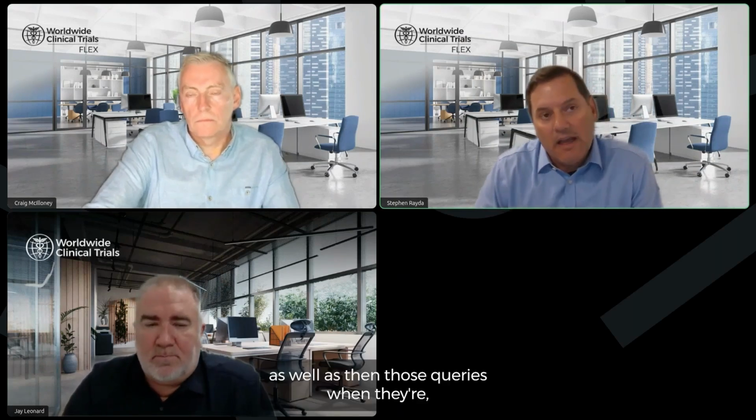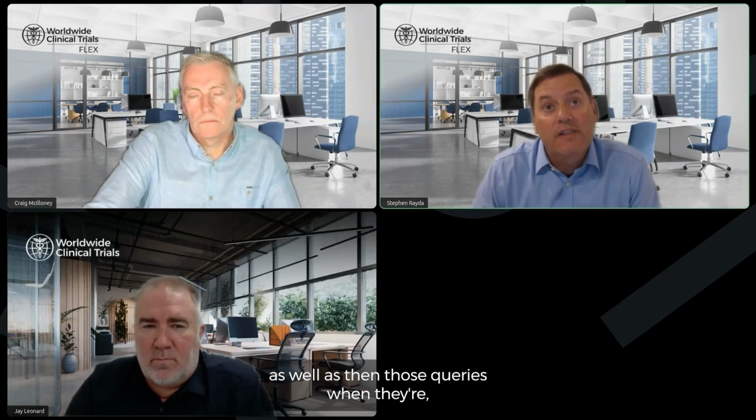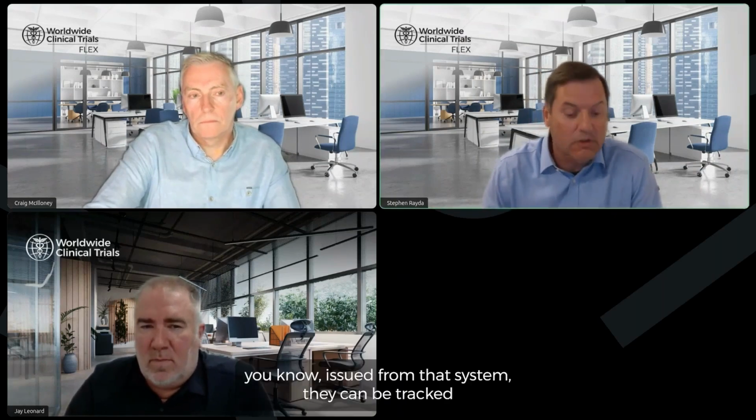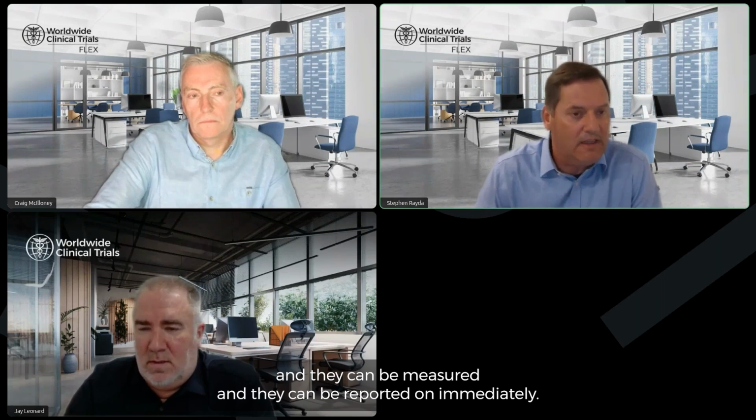And immediately, those tools can help the humans working in those tools identify areas of interest, things that should be immediately looked at, immediately queried, such that you keep up with that data as it arrives, as well as then those queries, when they're issued from that system, they can be tracked and measured and reported on immediately.